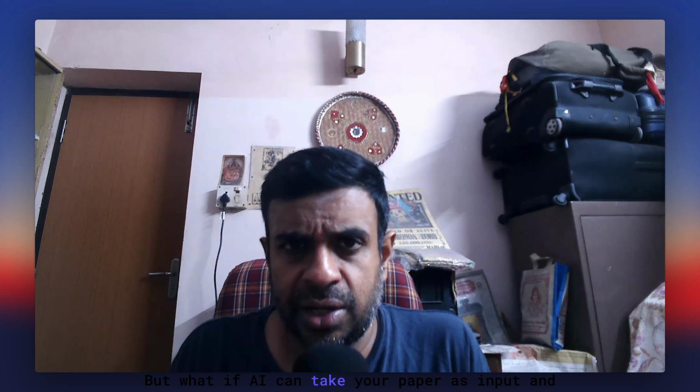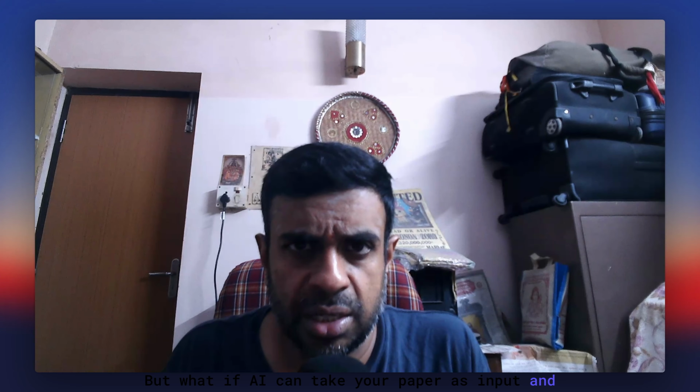Creating a research poster from a scientific paper could take hours, if not days. But what if AI can take your paper as input and generate a publication ready poster design template as output? So, this paper titled Paper to Poster from NeurIPS 2025 claims that it can just take in a paper and output a publication ready poster. Let's see how real that claim is.